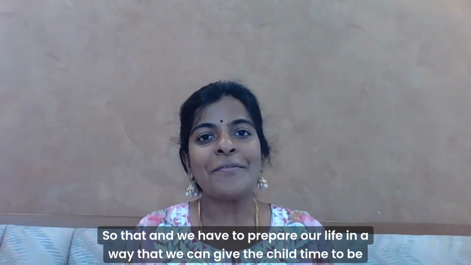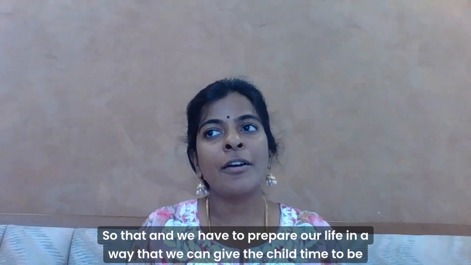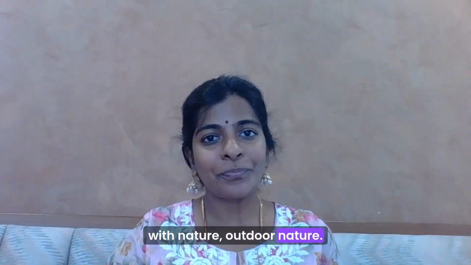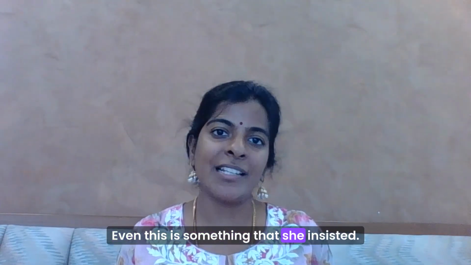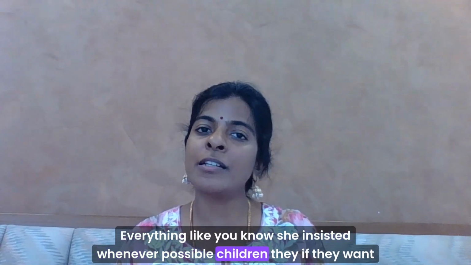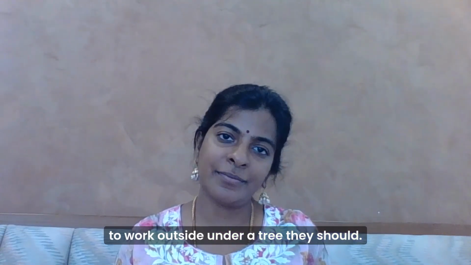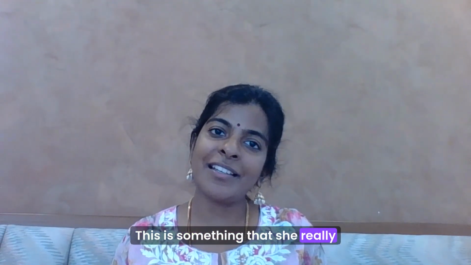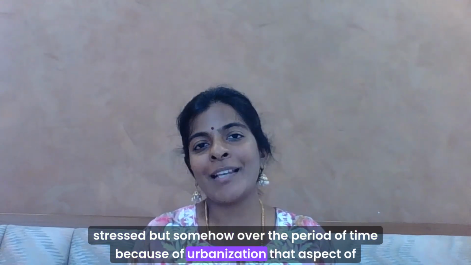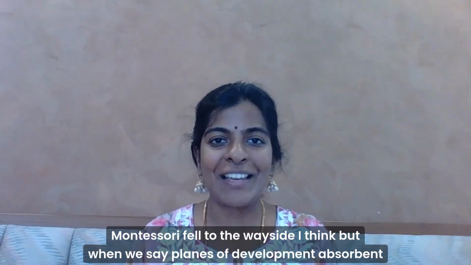And we have to prepare our life in a way that we can give the child time to be with nature, outdoors nature. Even this is something that she insisted. She insisted that wherever possible, if children want to work outside under a tree, they should. This is something that she really stressed. But somehow over the period of time, because of urbanization, that aspect of Montessori fell to the wayside, I think.